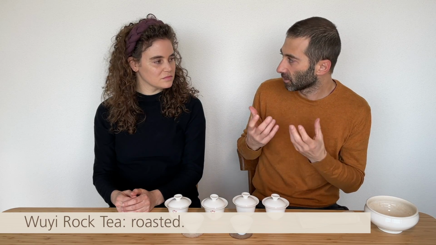So the characteristic of Wuyi rock tea is a strong roastiness. They are very roasted, and that's the first thing that comes to your palate. So if you want to recognize them by taste, think about the roasty aspect.